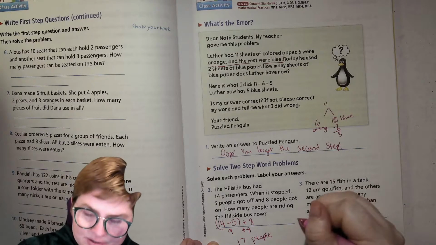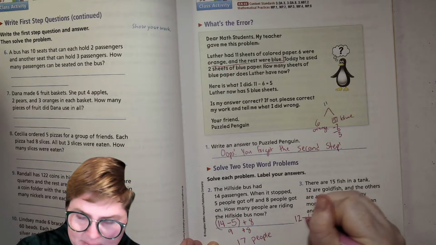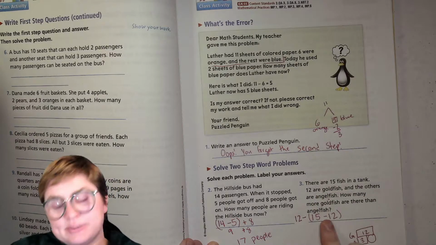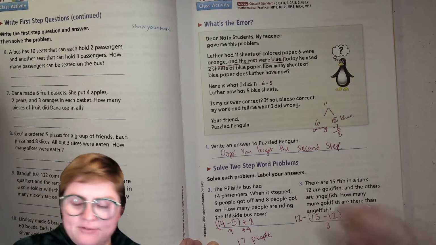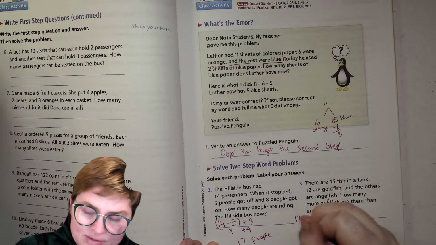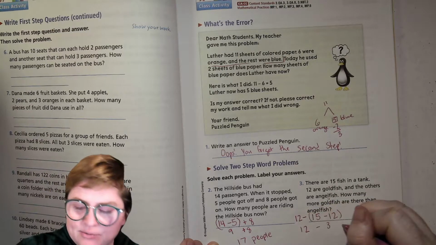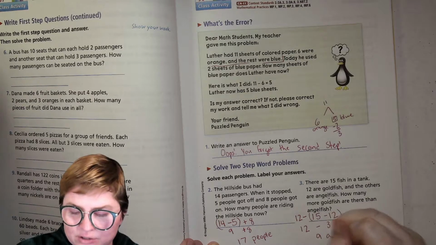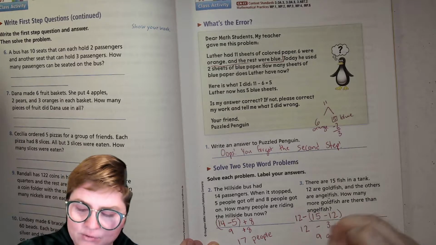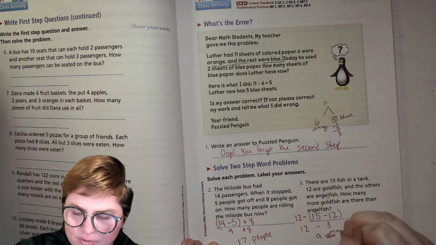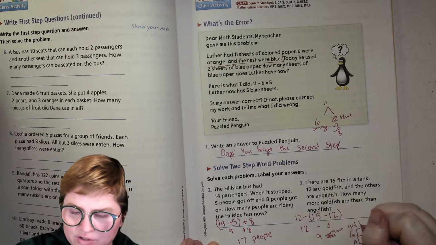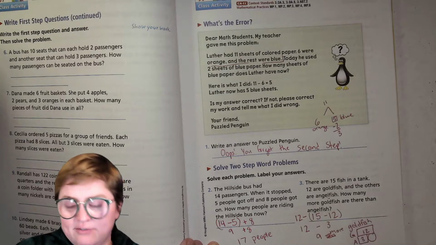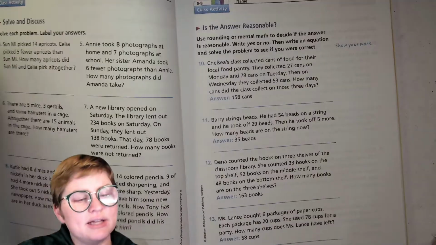So what I'm going to do here is I'm going to put 12 minus, and now, because we have that in parentheses, everyone will do that first, so then look at 3, and then we'll bring the rest of this down. 12 minus 3, which is 9 angelfish. Or no, 9 more goldfish, that's what it is. More goldfish. That's the difference. Okie dokie, let's continue.